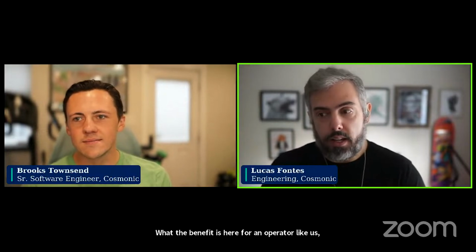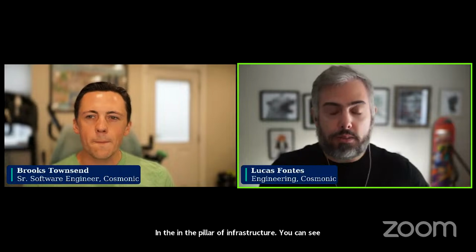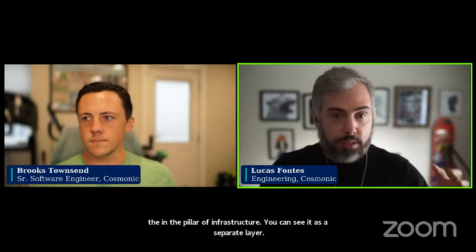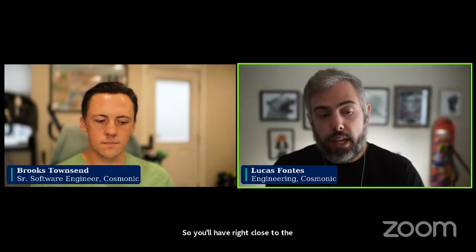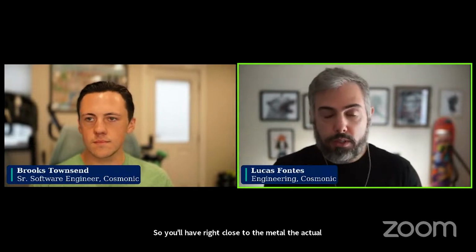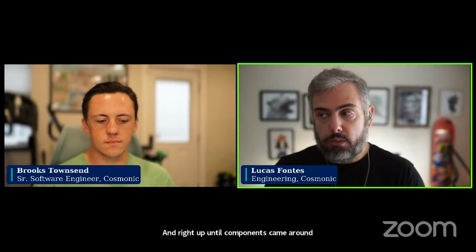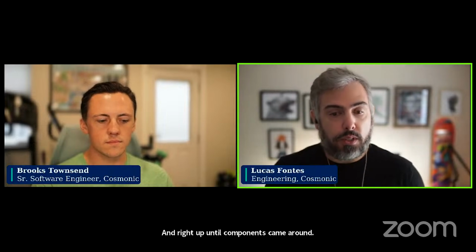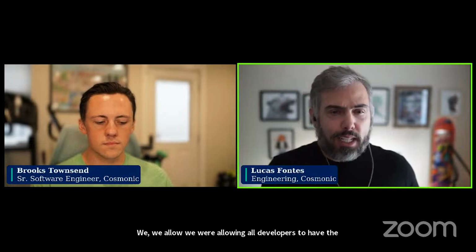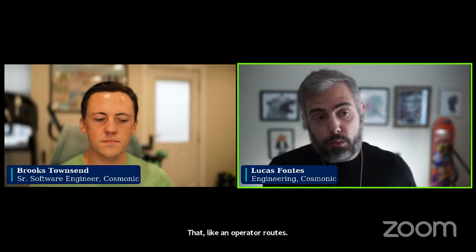Sure thing. wasmCloud itself is in the pillar of infrastructure. You can see it as a separate layer. So you have, right close to the metal, the actual hardware, you have the operating system, you have containers, and right up until components came around, we were allowing all developers to have the same level of access that an operator, root, or security teams would have.